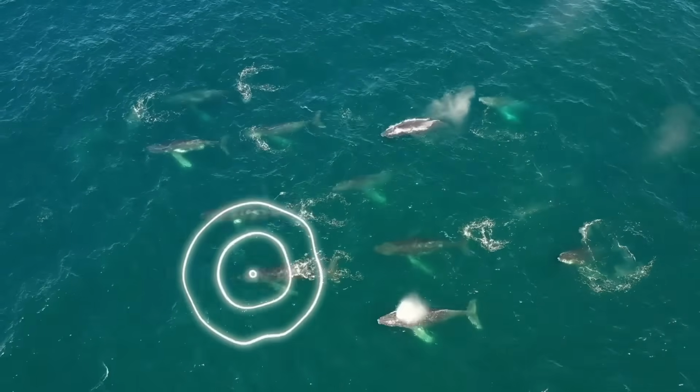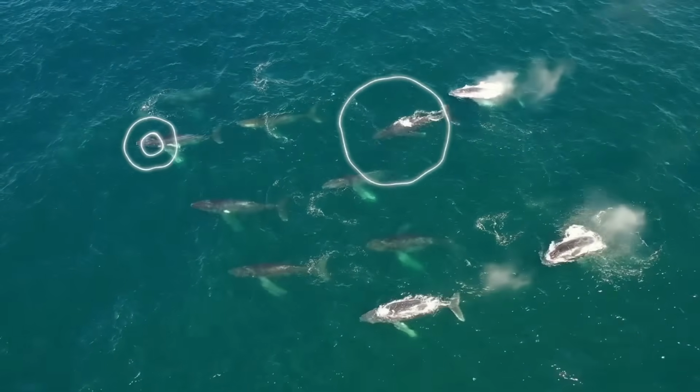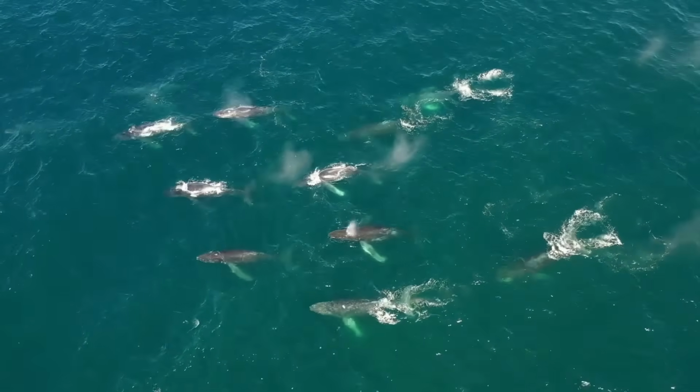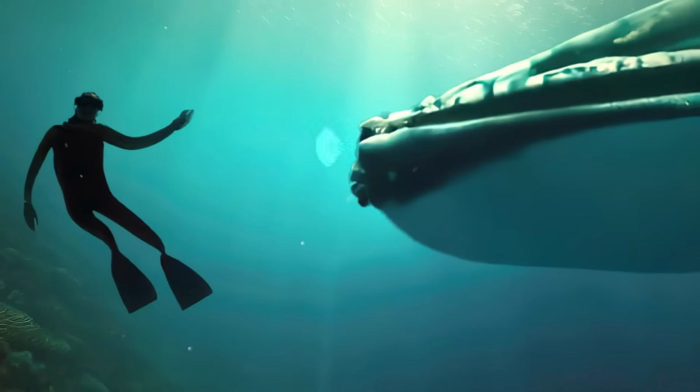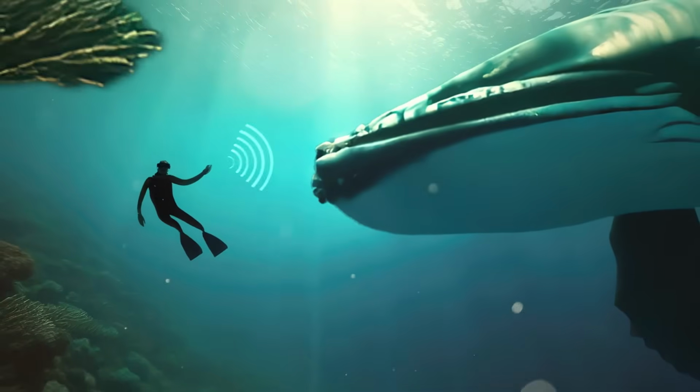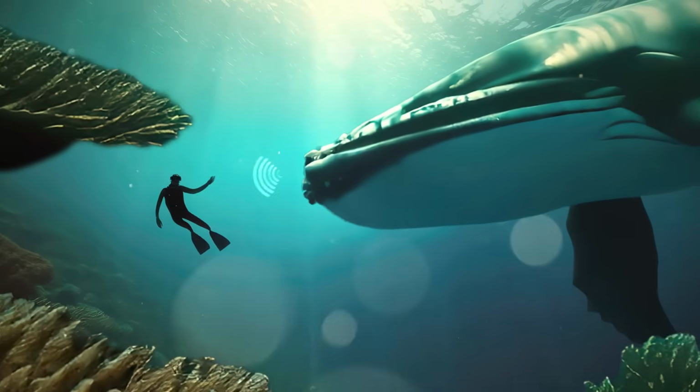This discovery, however, only deepened the mystery. What purpose did these sounds serve? Were the whales discussing their dinner plans, laughing at the humans recording their voices, or perhaps sharing deep insights about the universe? The possibilities were endless, but the most astonishing revelation was that humans might one day learn to communicate with these magnificent creatures.